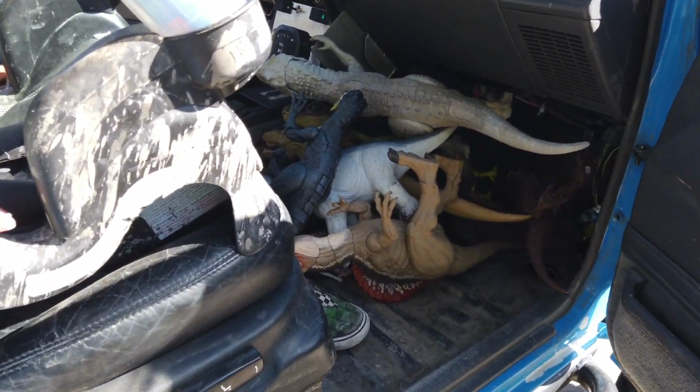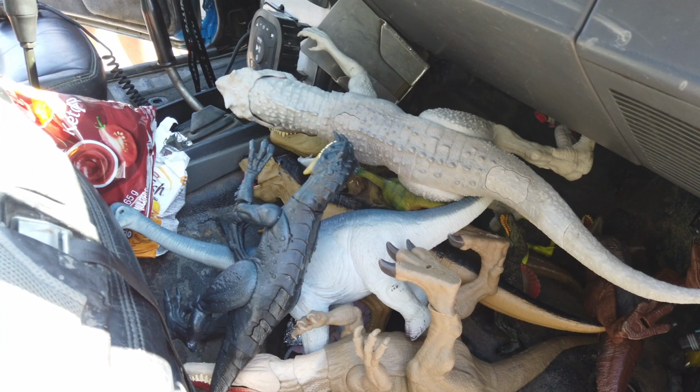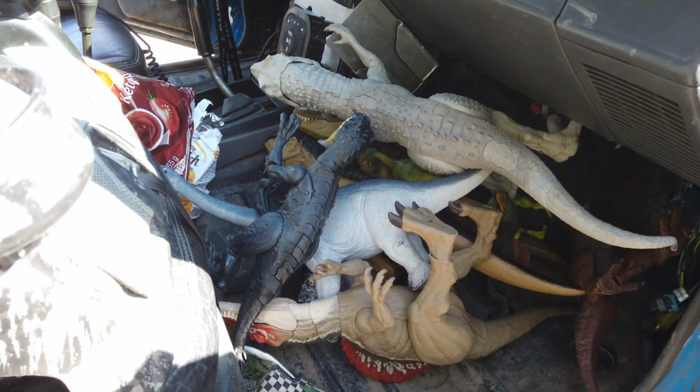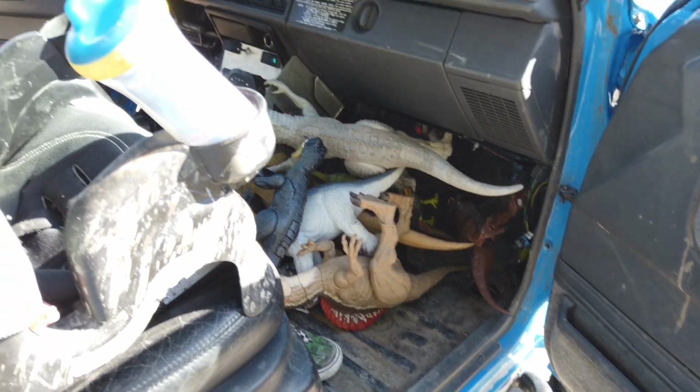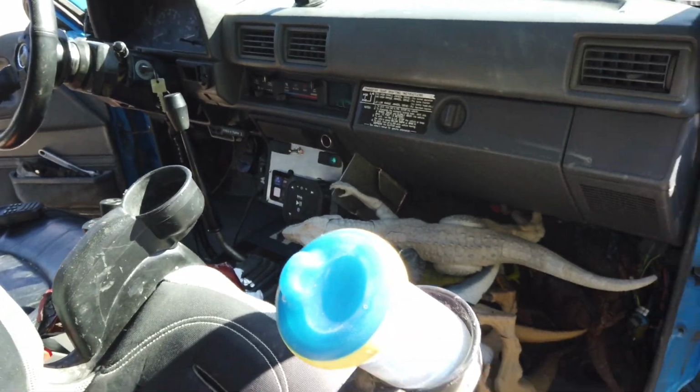Look at these dinosaurs. There's more in the back and in the backpack.